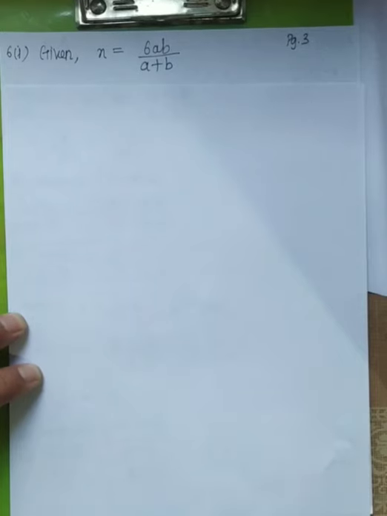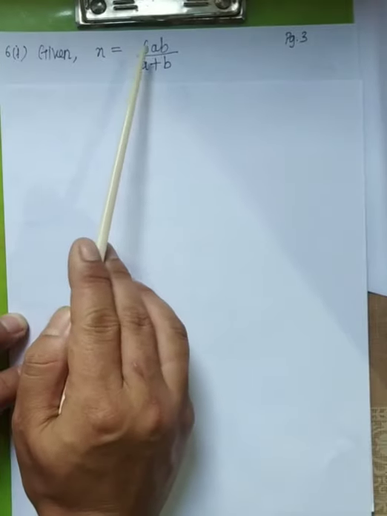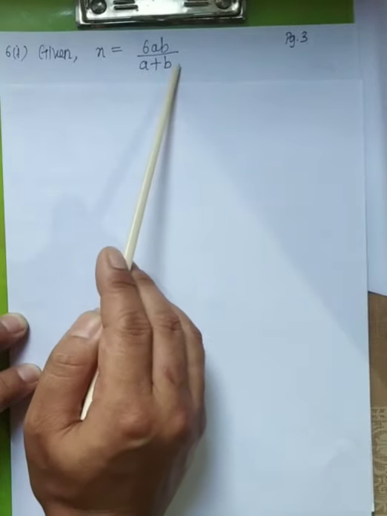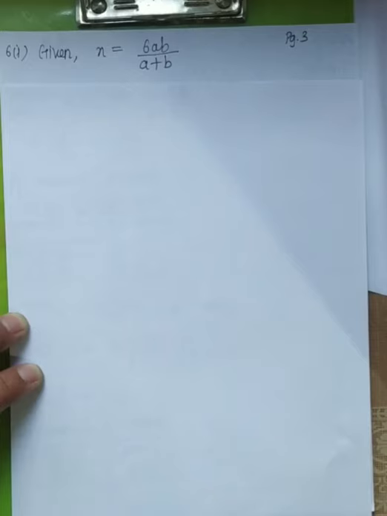Number 6, please read the question properly. x equals 6ab divided by a plus b, then find the value for this and this. Find the value of x plus 3a by x minus 3a, and x plus 3b by x minus 3b. Now for this question we'll be doing it by parts. First part and second part. So let's start with the first part. x equals 6ab divided by a plus b, and look at what you have to find: x plus 3a. I'm taking this as the first part, and then the second part.